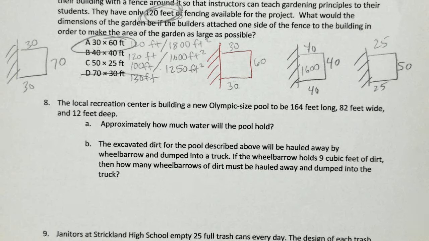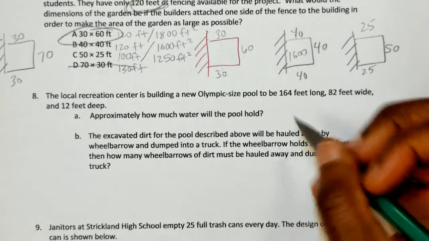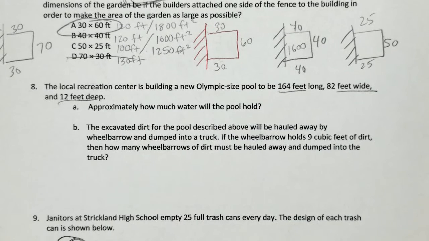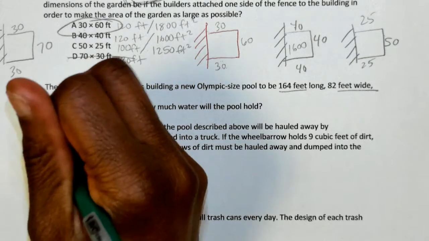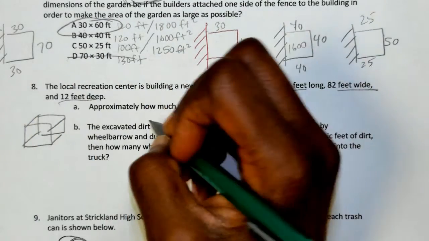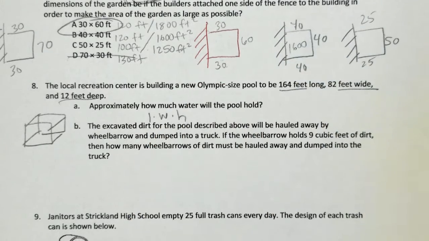Okay, the local recreation center is building a new Olympic-sized pool, and they don't tell us what shape the pool is, but they do give us a hint about it because it says it's 6 feet long, wide, and deep. Since there's no radius or base 1, base 2, we can assume that it's a rectangular prism. So that's the rectangular prism volume, which is length times width times height, the quickest way to do it.